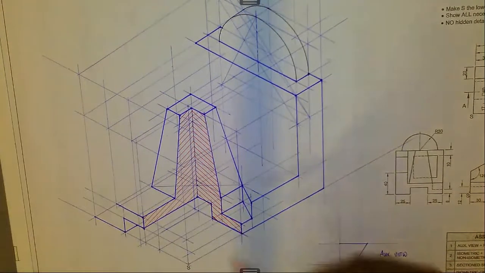It wasn't supposed to show that part, but basically that's how we represent the part that has been cut.